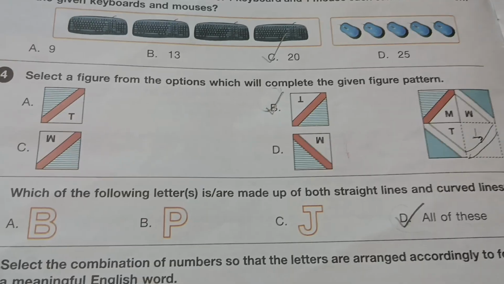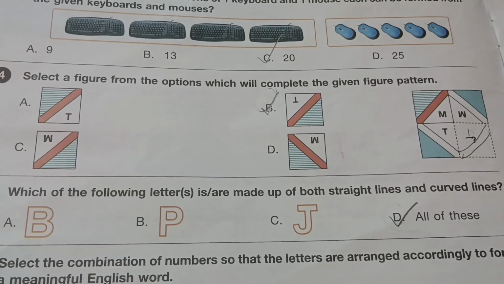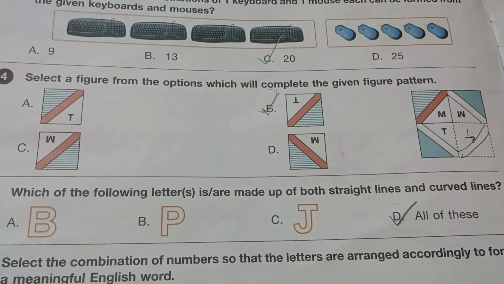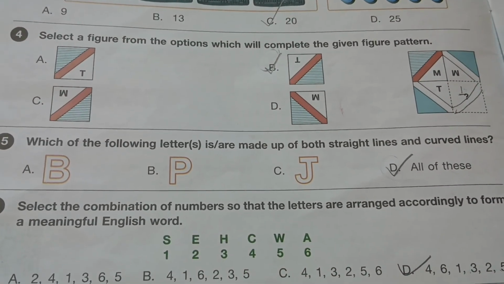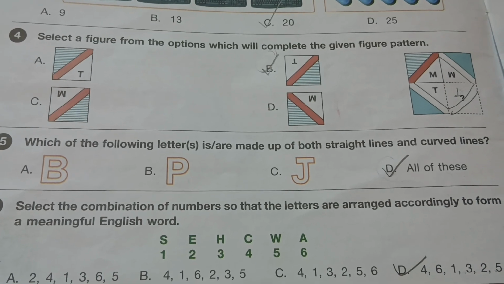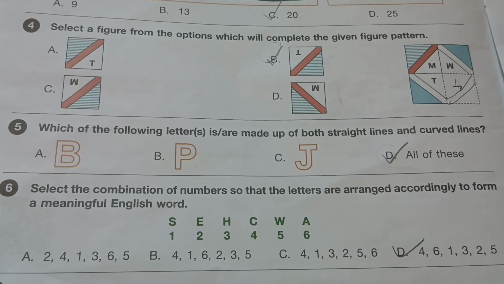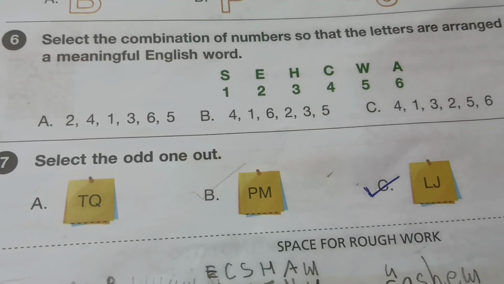Which of the following letters are made up of both straight lines and curved lines? All the figures are made up of straight lines and curved lines. So all of this. Select the combination of numbers so that the letters are arranged to form a meaningful English word. It's option D. The word is cashew.